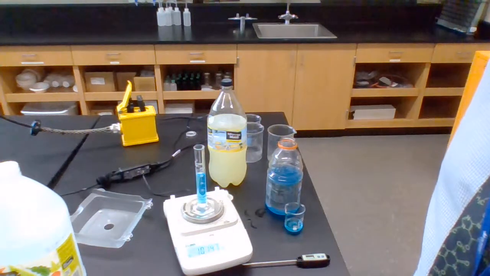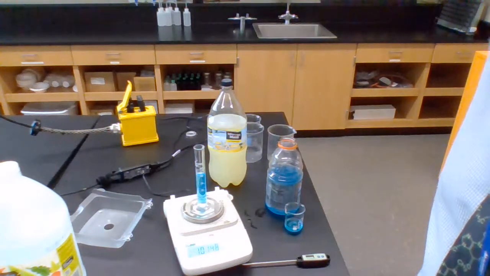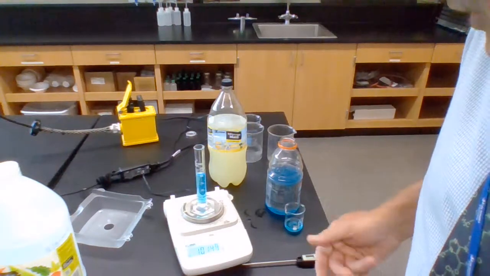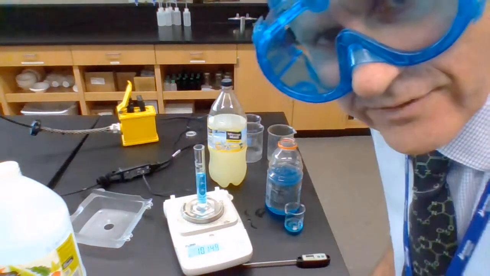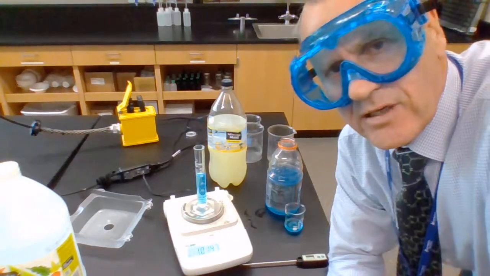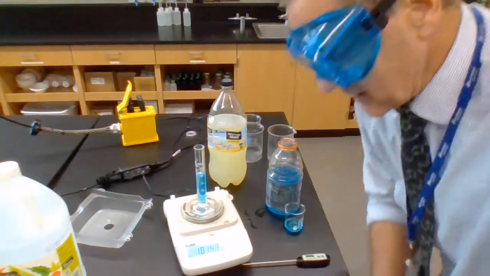So now, this one, it says 10.148. I divide that by 10, and it's 1.01489. 1.015. Okay? So, looking at this, we've got some densities.